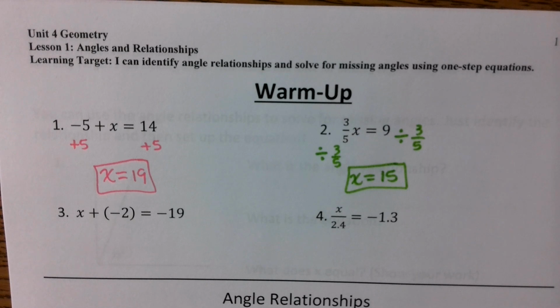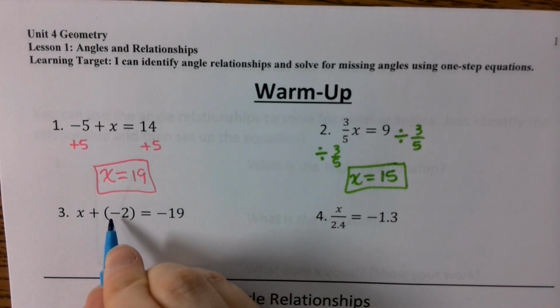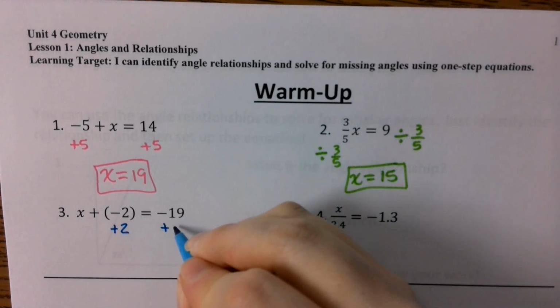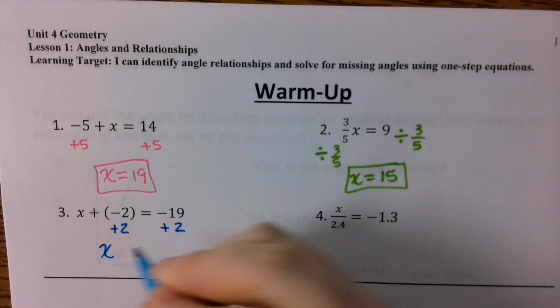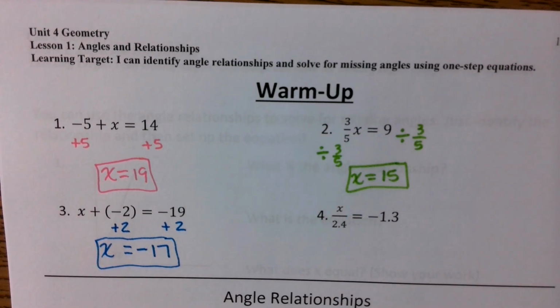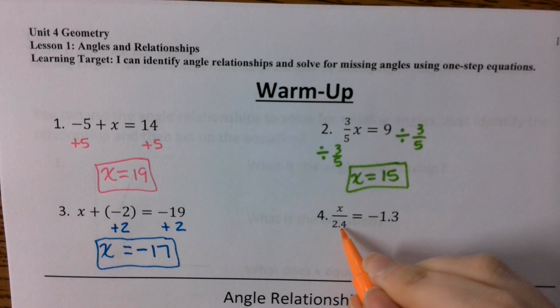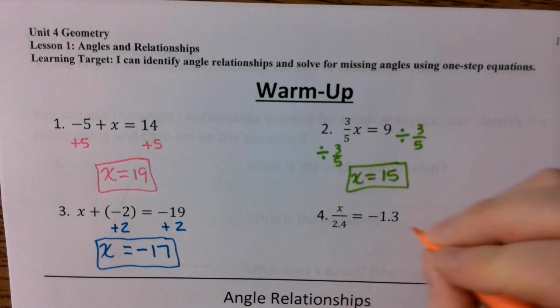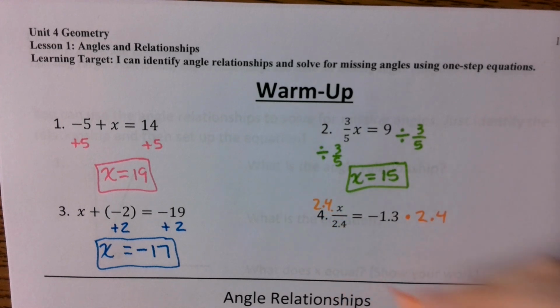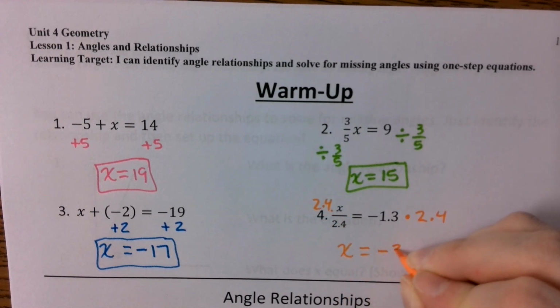Jadlyn? Negative 17. Okay, so we have an addition of a negative 2, but instead we're going to go ahead and add the 2 to both sides. And that's going to give us x is equal to negative 17. And then for our last one, problem number 4. Jessica? Negative 3.12. Good. So instead of dividing by 2.4, we're going to go ahead and multiply both sides by 2.4. And that'll give us x equaling negative 3.12.